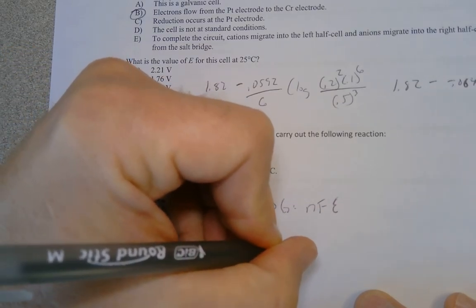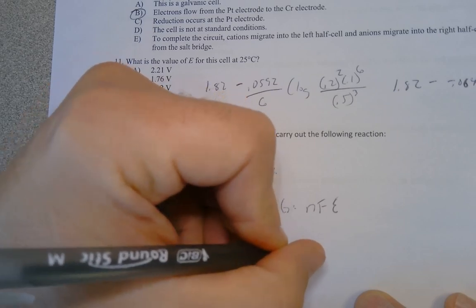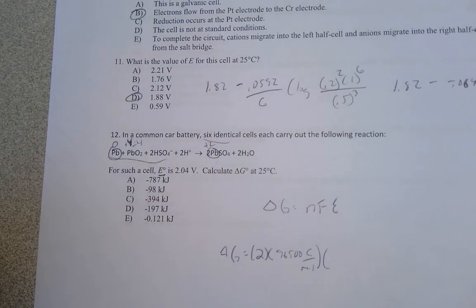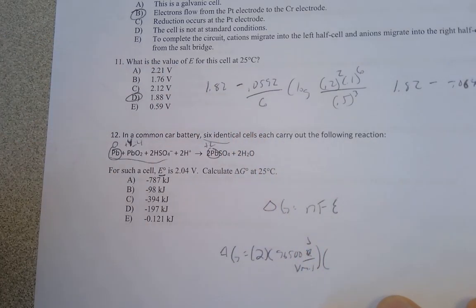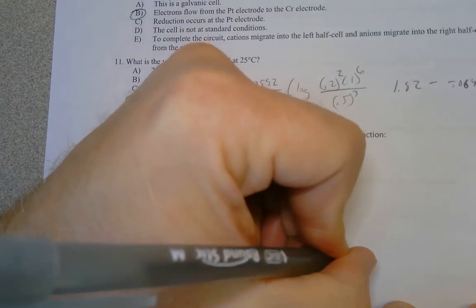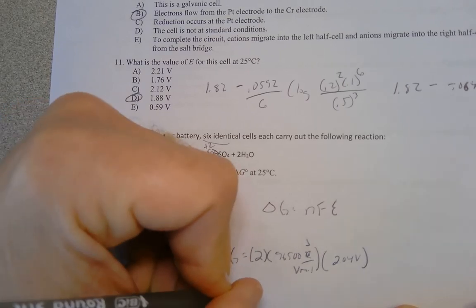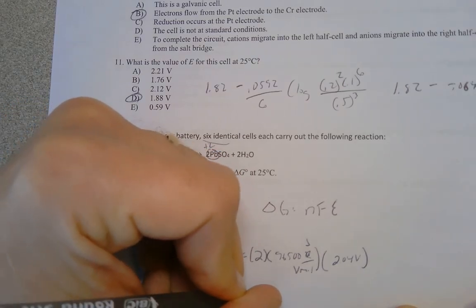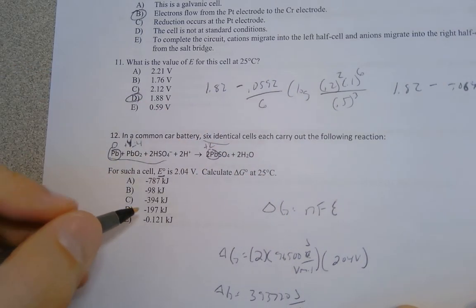96,500. What are the units on that? Coulombs per mole or volts per mole. Well, joule volts per mole. Yeah, that would probably be a better way to do it. Joules per mole. Then stuff cancels a little easier. And our electrochemical cell is 2.04 volts, right? So then we say 2 times 2.04 times 96,500, and our delta G in terms of joules, not kilojoules, is 393,720 joules per mole. So they're probably going to be in terms of kilojoules.